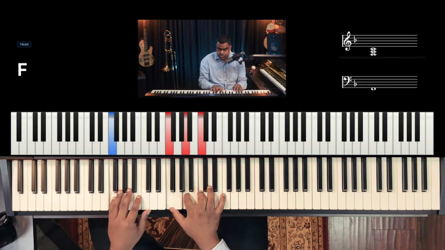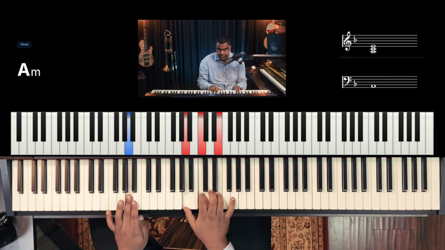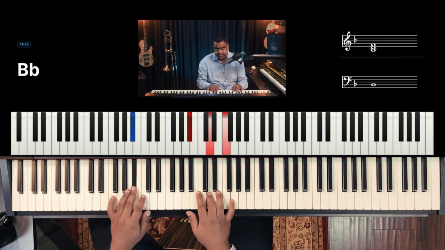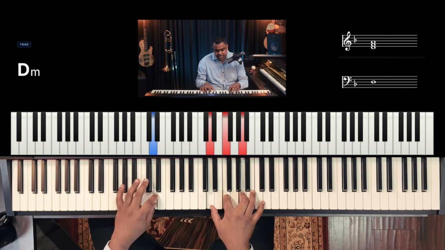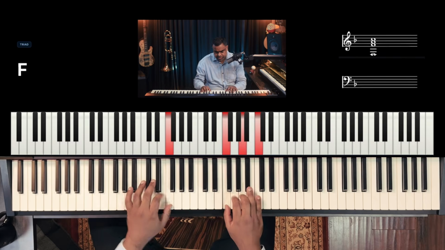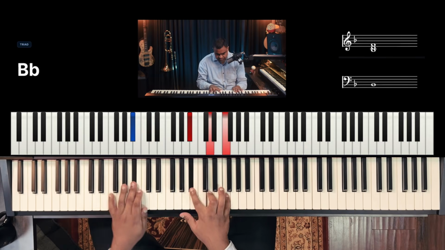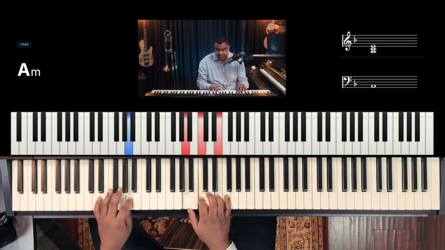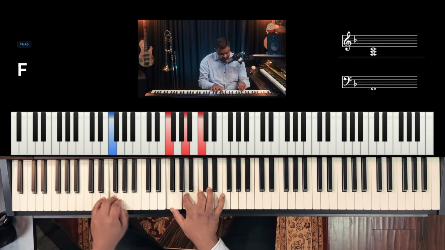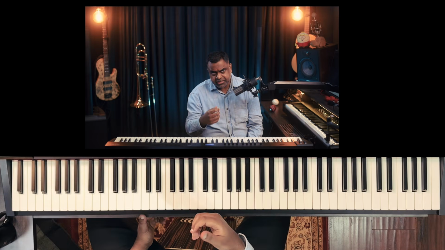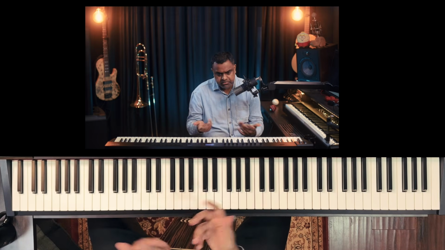So 1, 2, 3, 4, F major, G minor, A minor, B flat, C major, D minor, E diminished, F major. E diminished, D minor, C major, B flat major, A minor, G minor, F major. So you're basically doing one chord for every 2 counts in block.